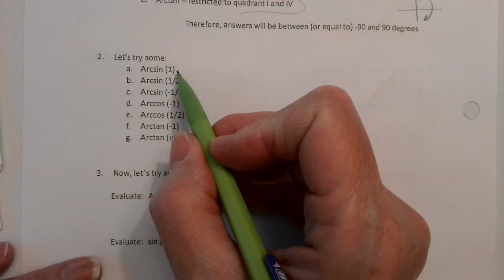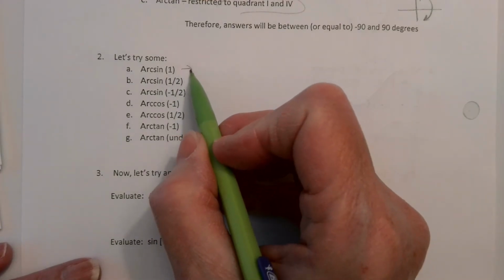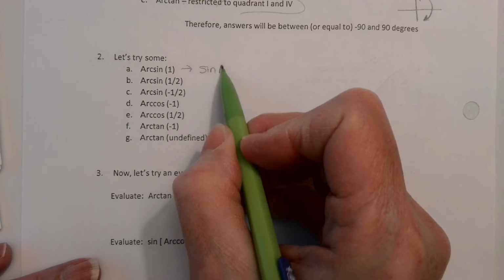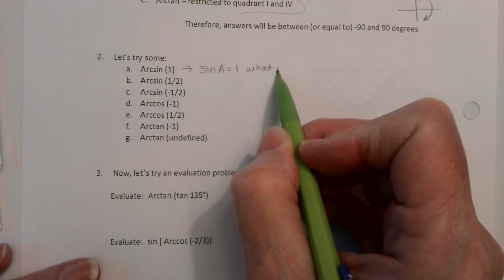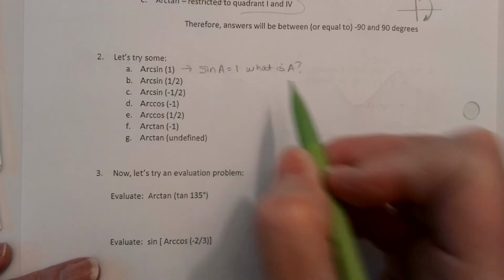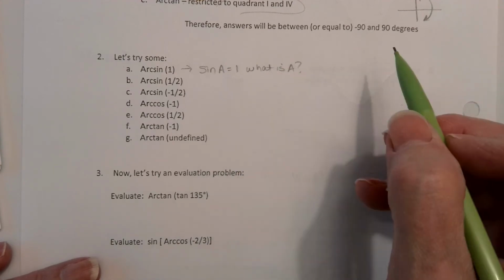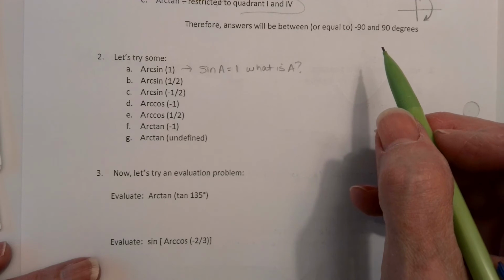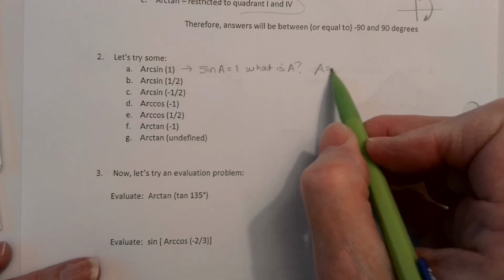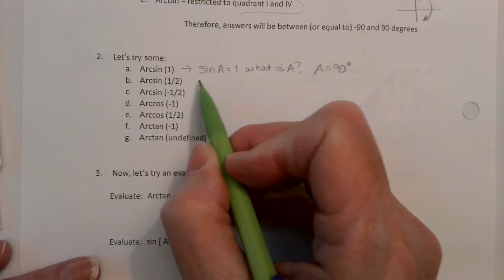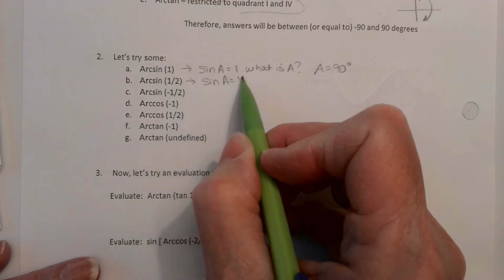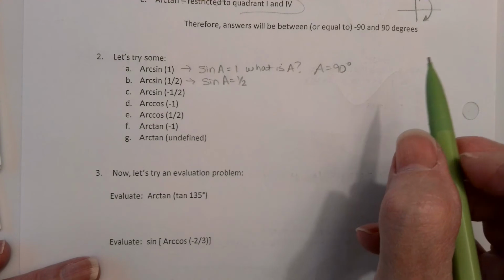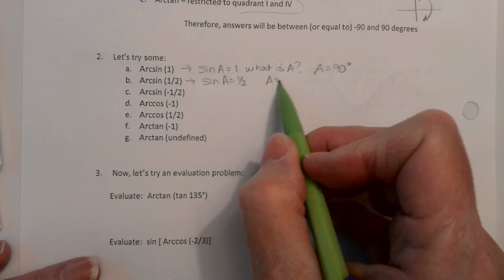So if it says arc sine of 1, that means the sine of an angle is equal to 1. What is A? That's what it's asking you. So you know that when is it 1? Think of your unit circle, and it would be at 90 degrees. So this means the sine of an angle is 1/2. And this one's going to be at 30 degrees.